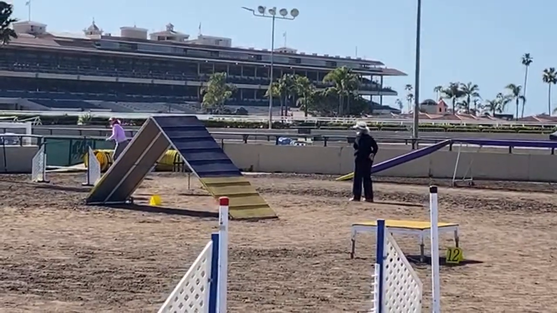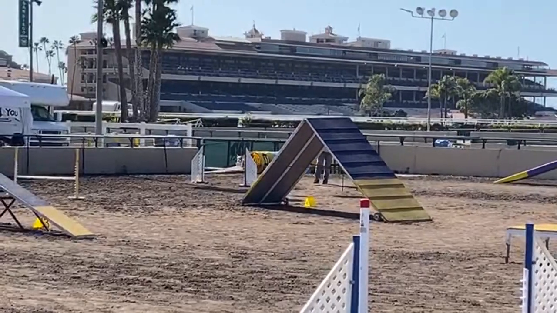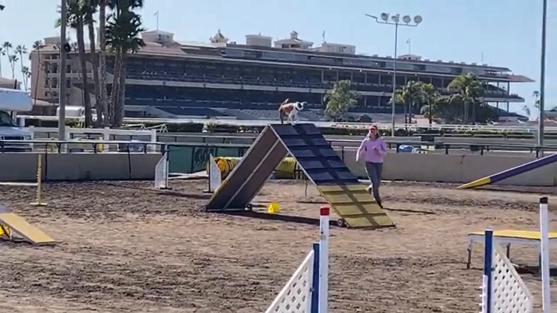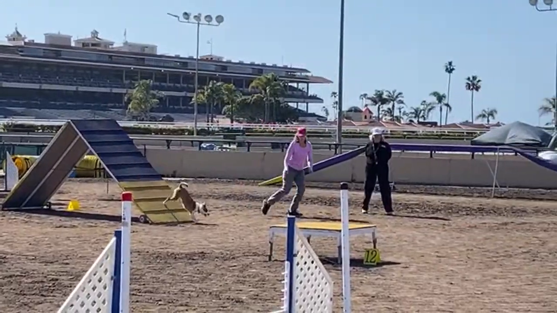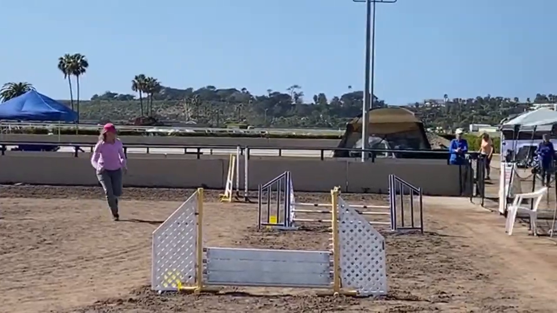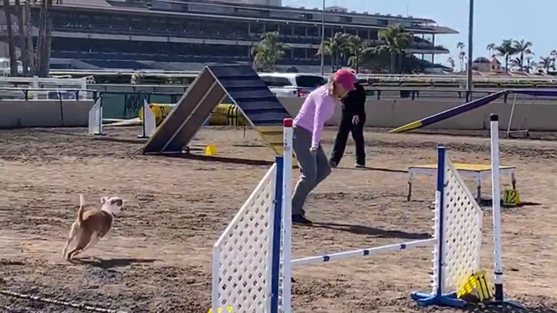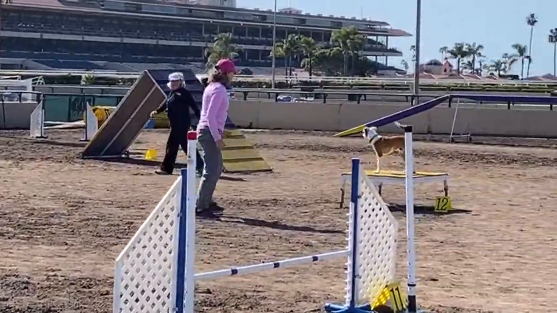Okay. And calling the dog into the tunnel. And straight up the A-frame. Look at this dog go. Very nice. And nice decel. Super nice, look at that. Okay, and we're coming around. Coming right up the front, and then we're going to go that way with it. Look at that. Boom. Yes.